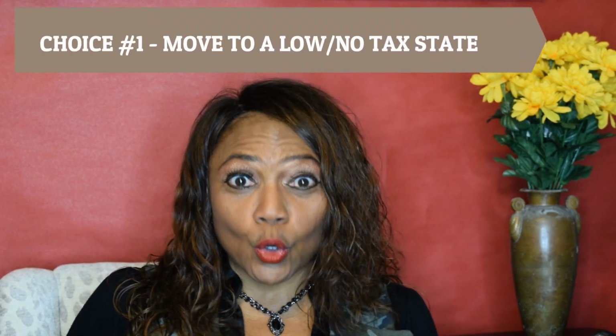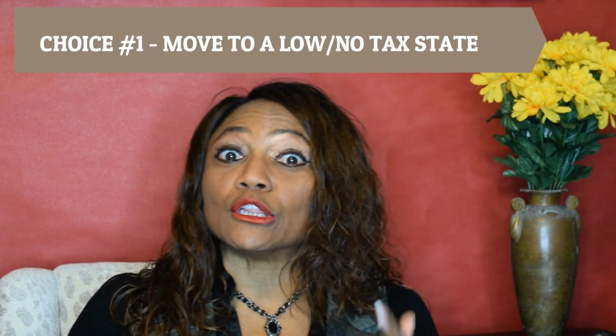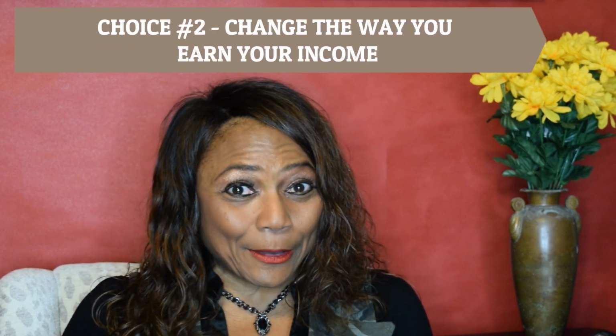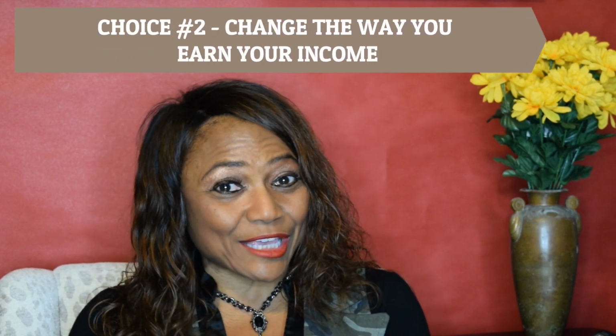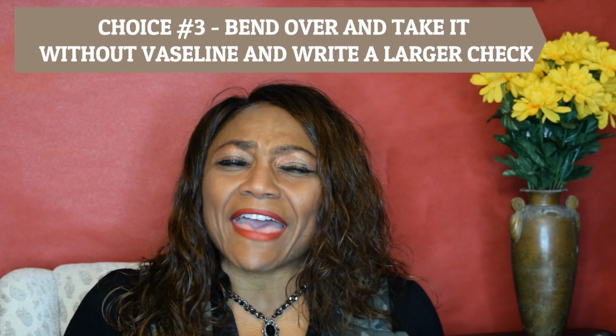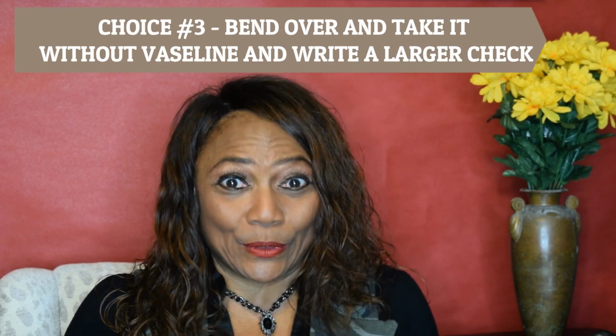One is you need to move to a no tax state or a low tax state, or you need to change the way you earn your income to the right-hand side of the quadrant, or you're going to have to bend over and take it without Vaseline.